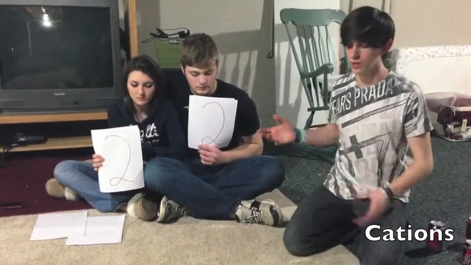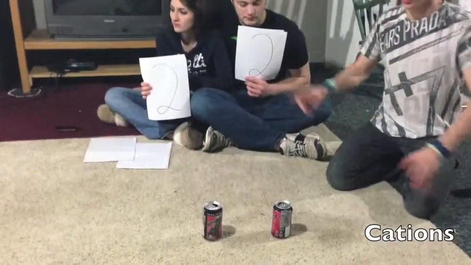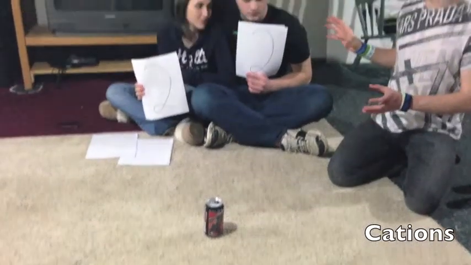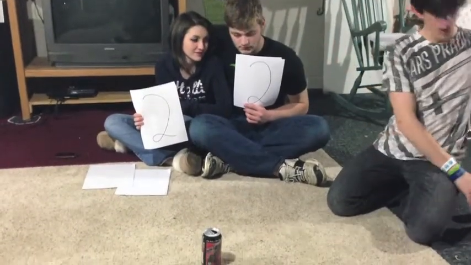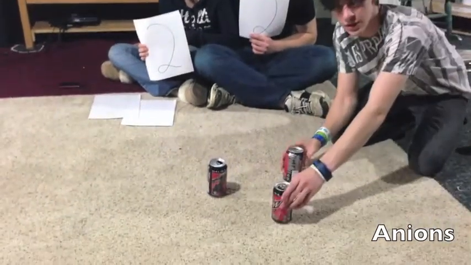As we get into ionic size, there's a couple terms we need to get straight. First are cations. A cation is a positively charged ion of an atom. Electrons are negative, protons are positive. So if I take away an electron, the whole atom has a positive charge. An anion has a negative charge. The electrons are dominant.